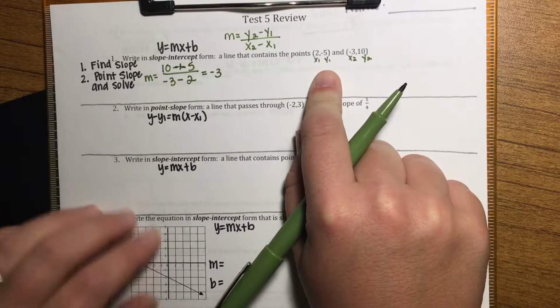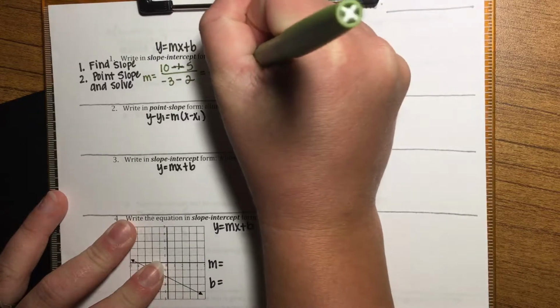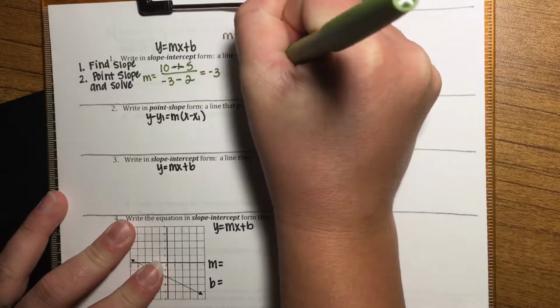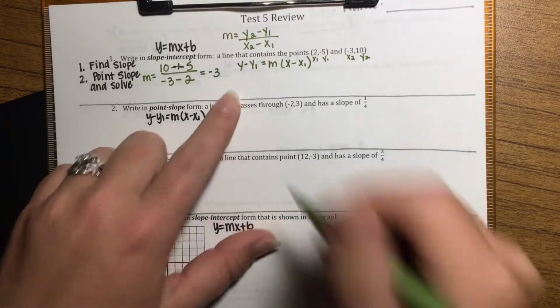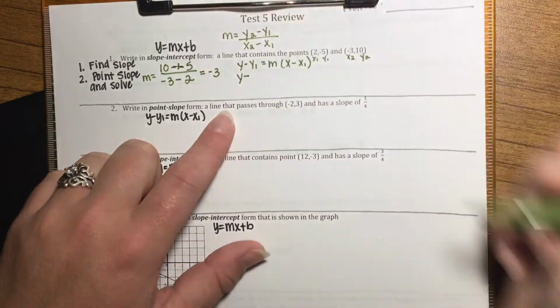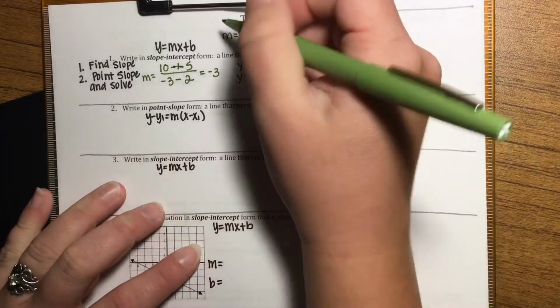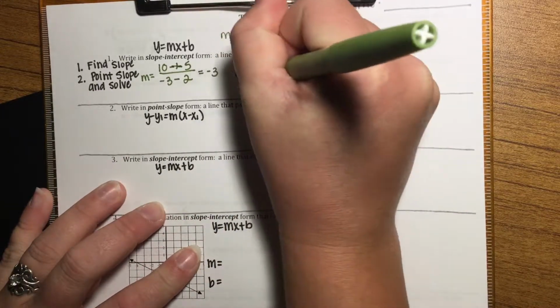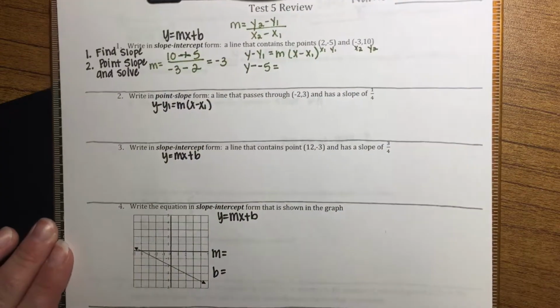So now I plug it into point slope, which is going to be y minus y1 equals m, and then x minus x1. So I plug in y minus my y1, which we said was -5, equals our m, which we just solved as -3.